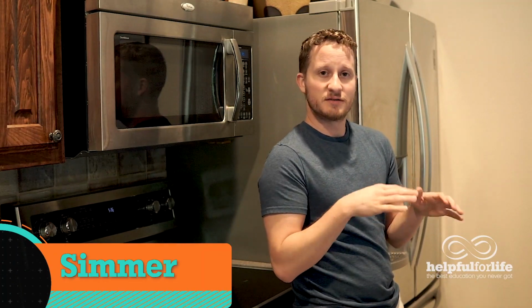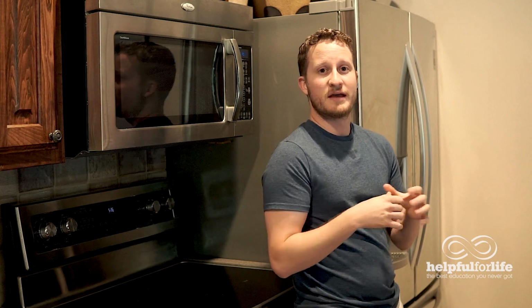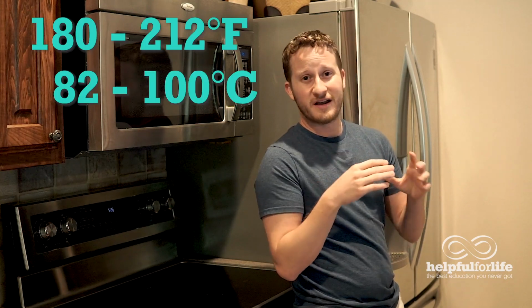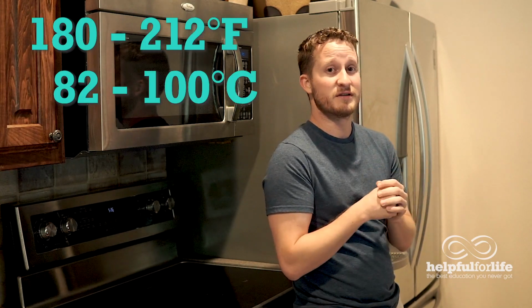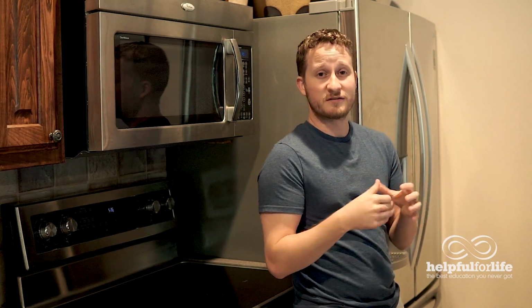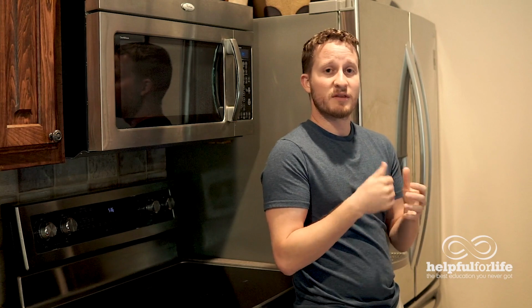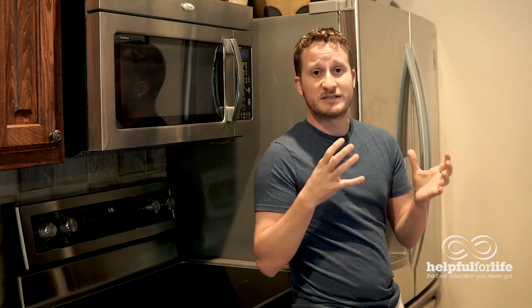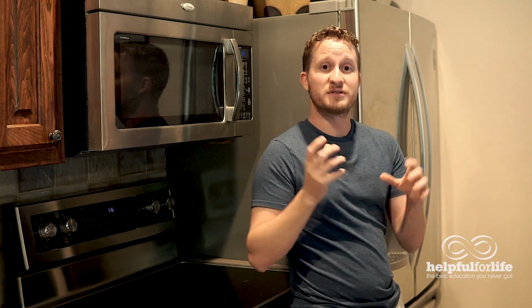A simmer still will have some bubbles in it, but nowhere near as violent as a boil is. And that's from roughly 180 degrees Fahrenheit to 212 degrees. You simmer a lot of things. Anytime you make a sauce or a soup or something like that, a lot of times you will simmer something in order to help the flavors all combine together. And sometimes if you simmer something uncovered, you'll use that as a way to reduce the liquid. So that's a good way to thicken a sauce or intensify the flavors in a liquid.